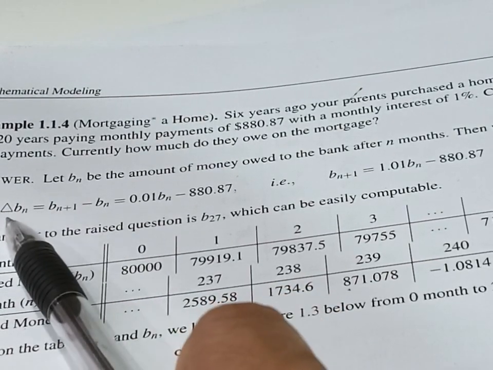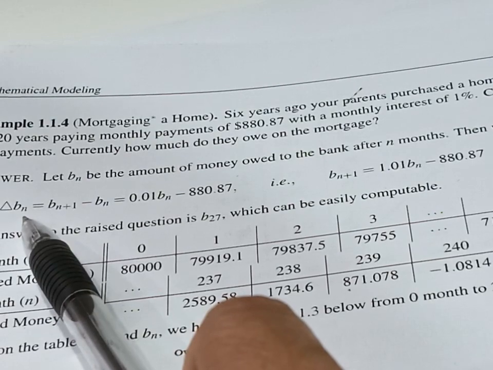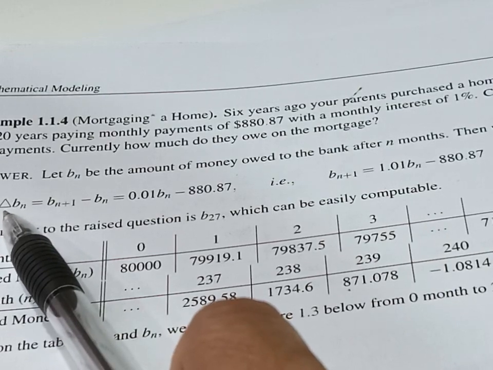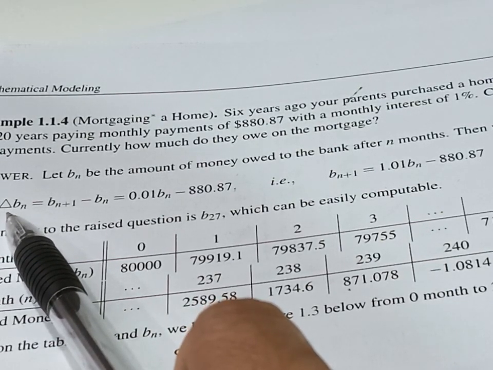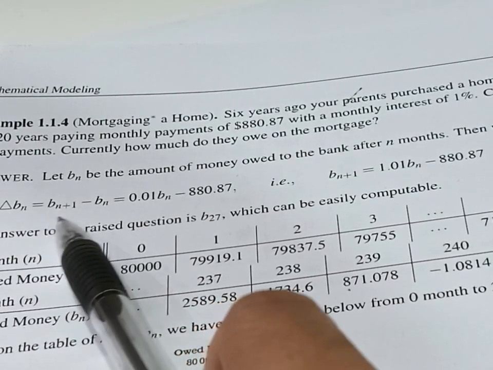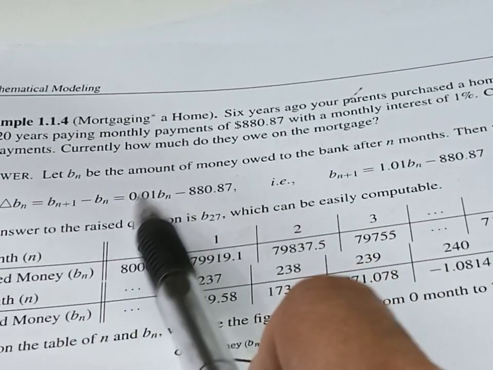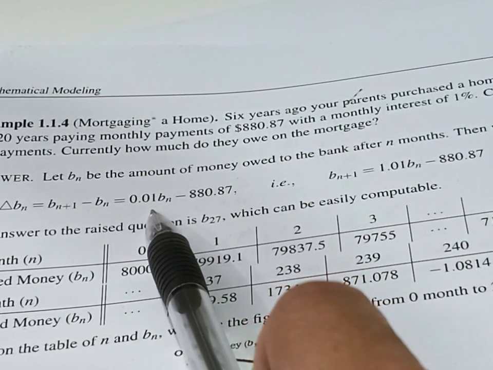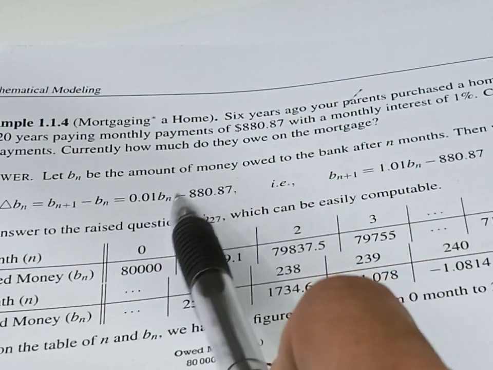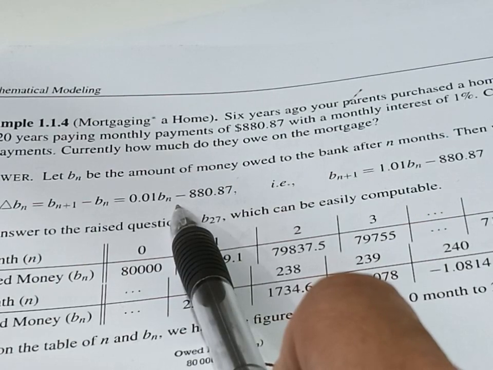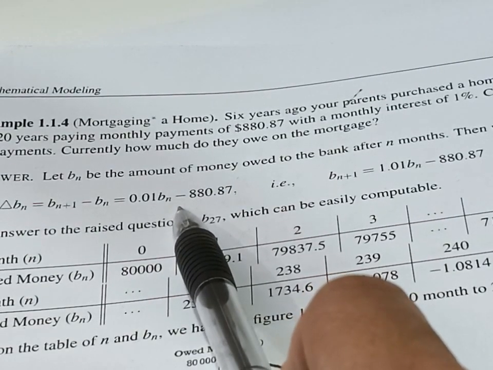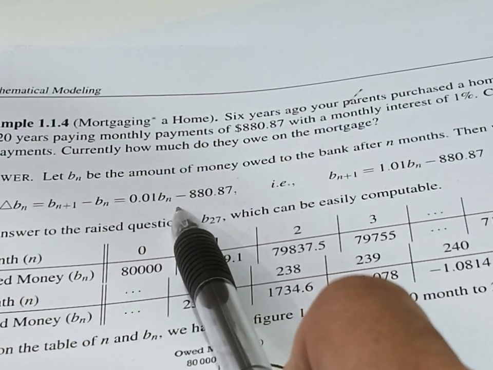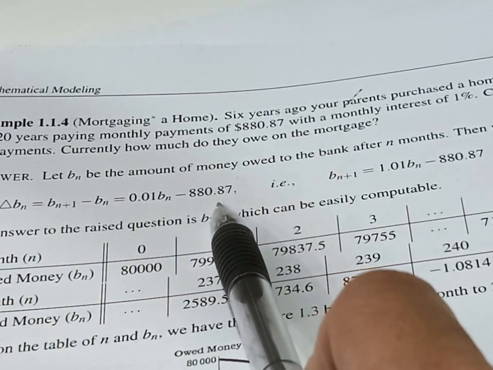This is the equation of change from the earlier modeling part. Delta B_n is B_(n+1) minus B_n, which is, looking at the interest incurred of 1%, 0.01 B_n, minus 880.87 because we pay monthly. Since we pay monthly, the amount that we owe the bank must be reduced monthly by 880.87.